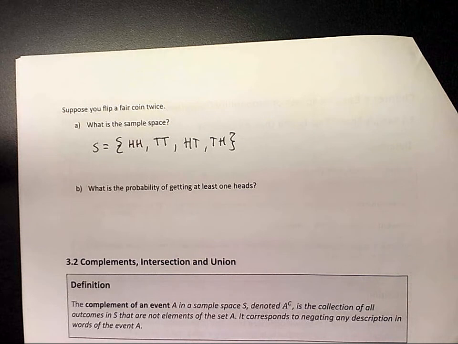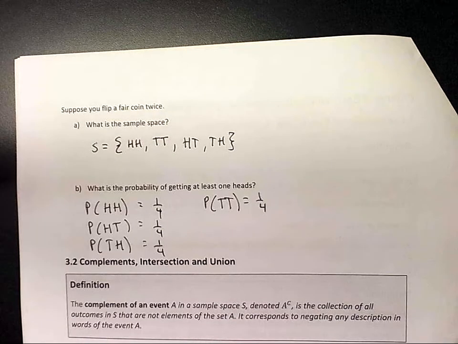What is the probability of getting at least 1 heads? 0.75. So how did you get that? You said, well, here we know that if we're flipping a fair coin twice, then we have the probability of getting heads, heads, the probability of getting heads, tails, the probability of getting tails, heads, and the probability of getting tails, tails. What are the probabilities of each one of these? 1/4. All of these have a probability of 1/4. Since it's a fair coin, they have an equal likelihood of occurring.